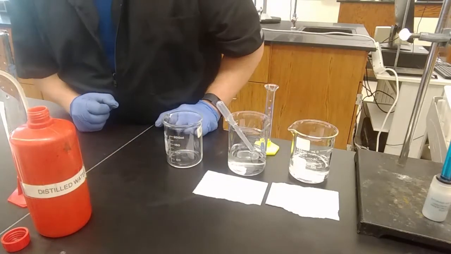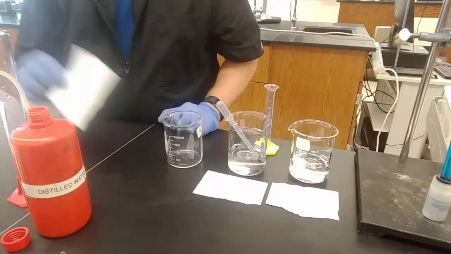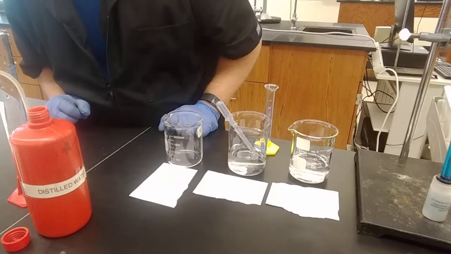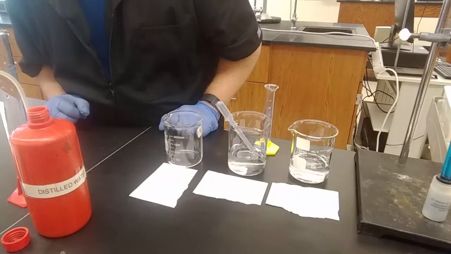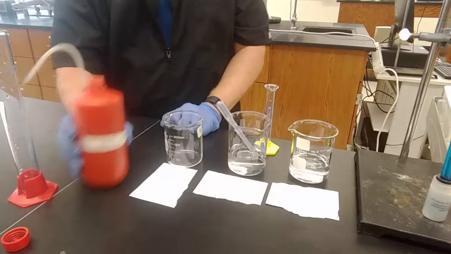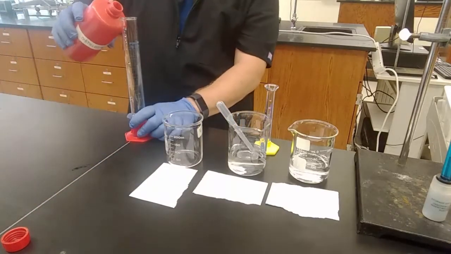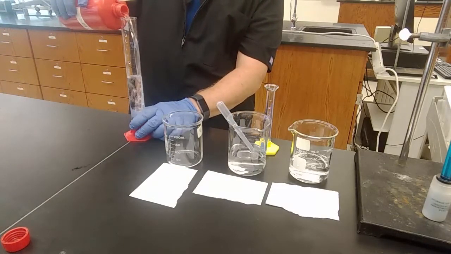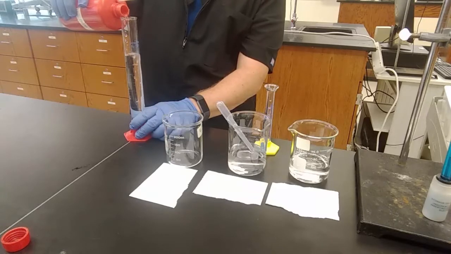All right. So I have that third 250 milliliter beaker. I'm going to label this one 3. And I'm going to take 1 milliliter of the solution in beaker 1 and 99 milliliters of deionized water. So the way I'm going to do that is 99 milliliters of water.